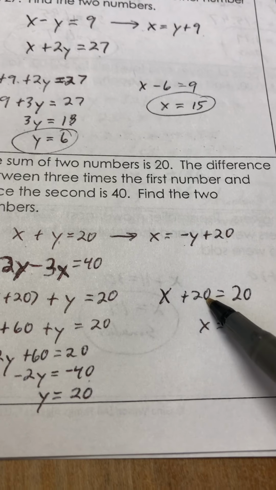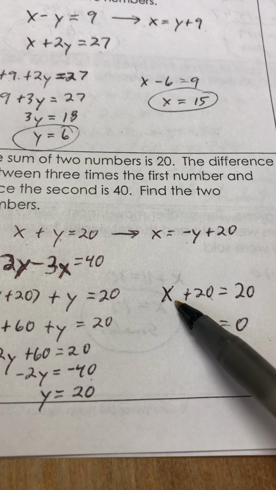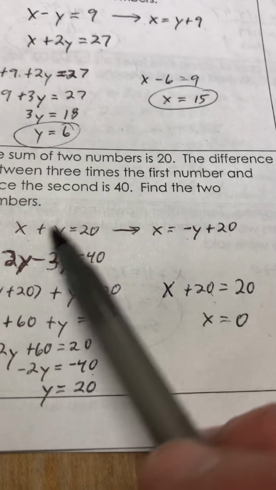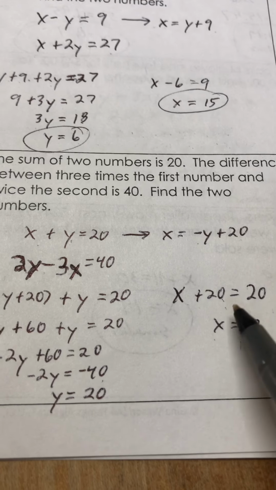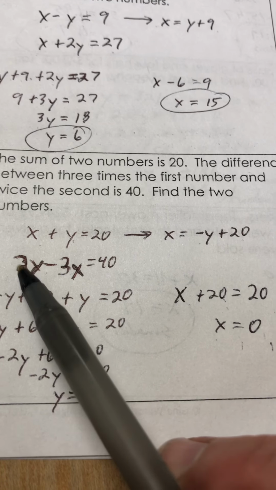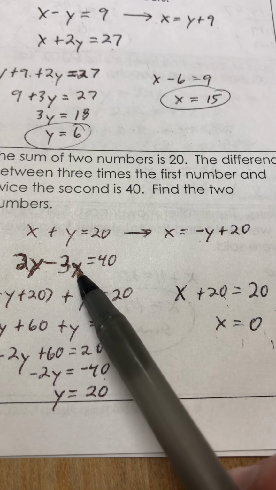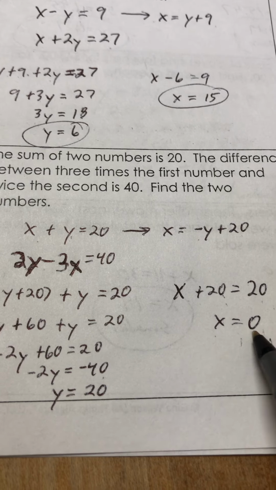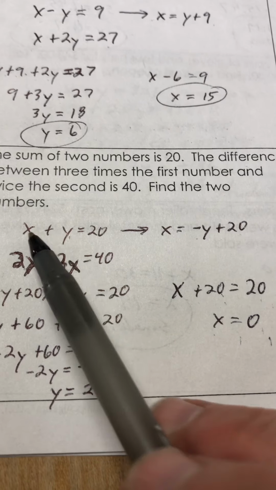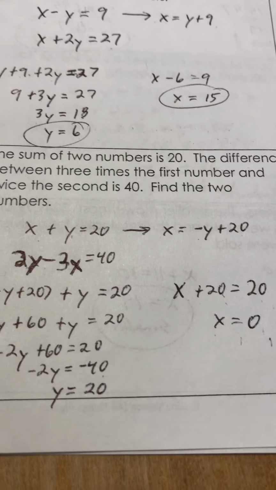I plug in 20 here, so x plus 20 equals 20, and x equals 0. So if I plug this into this problem, 20 times 2 is 40 minus 0 equals 40. And 0 plus 20 would equal 20 also.